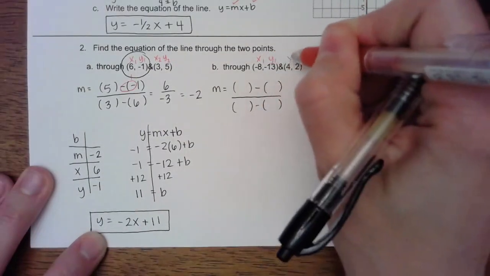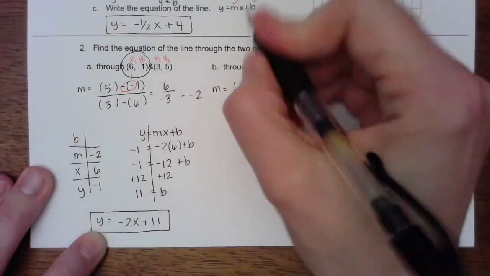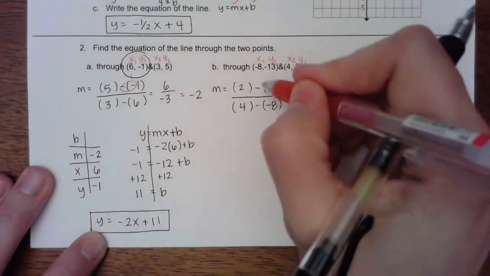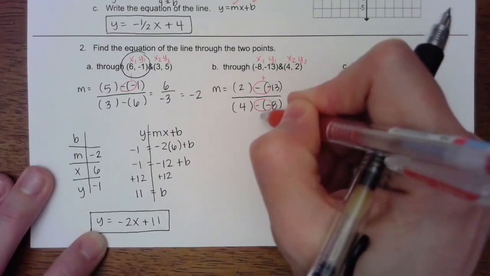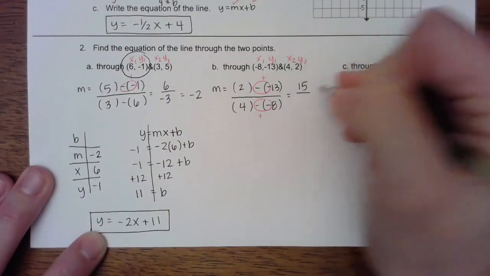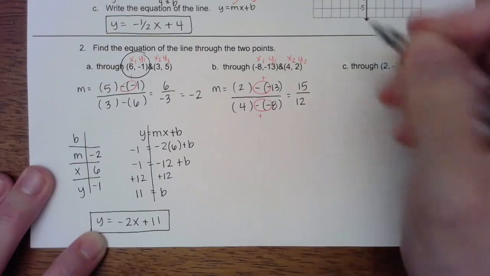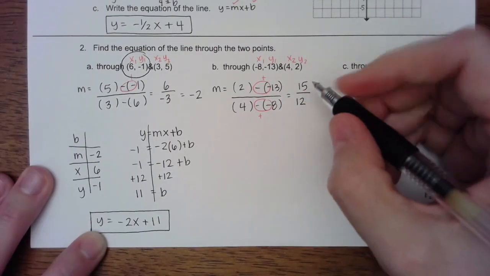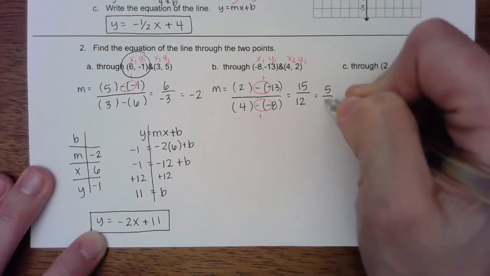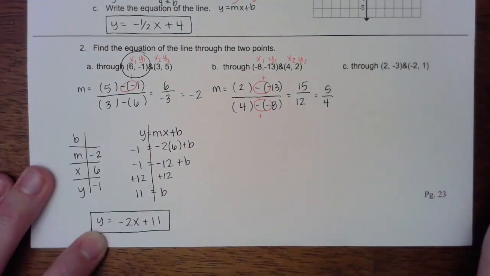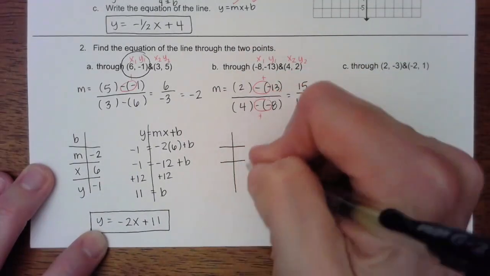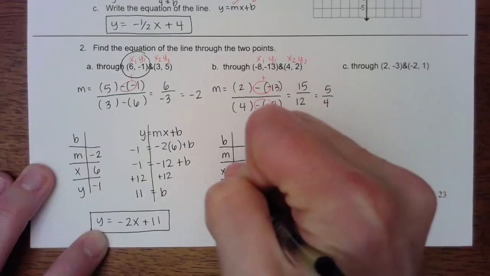Here's my x1, y1, and here's my x2, y2. So let's see, 2 minus negative 13 over 4 minus negative 8. Minus minus turns into a plus, minus minus turns into a plus. So that means for this one, I'm going to get positive 15 in the top, and then I'm going to get positive 12 in the bottom. 15 doesn't divide by 12 evenly, but you can simplify it. 3 can go into 15, it goes in 5 times, and then 3 can go into 12, it goes in 4 times. So for this one, my slope's going to be 5 over 4, and I'm going to keep it as a fraction in my work just because I find it easier. But remember, you could turn it into a decimal, and that would be fine too.